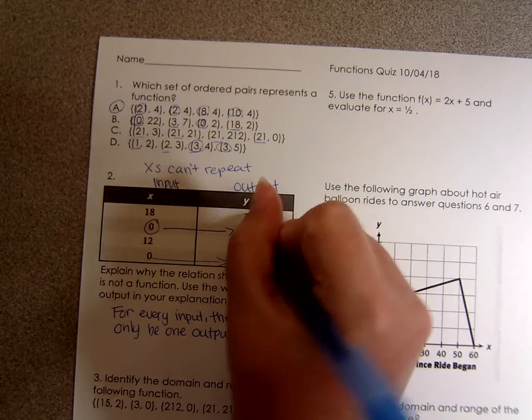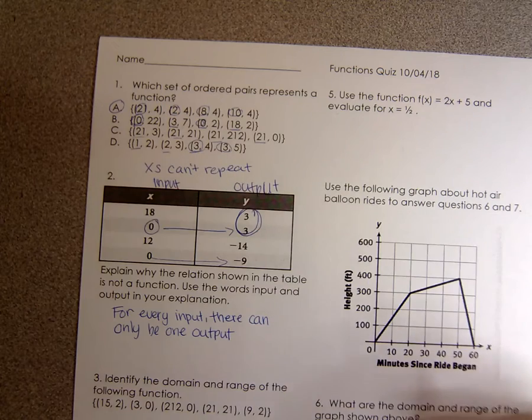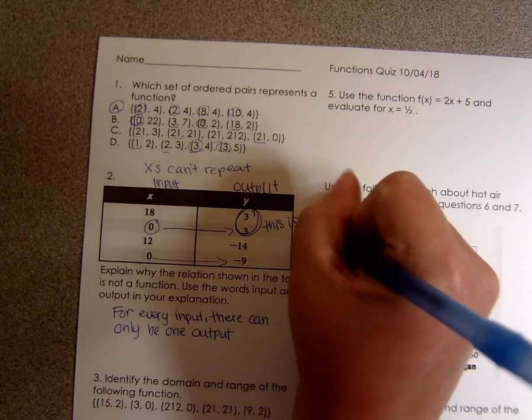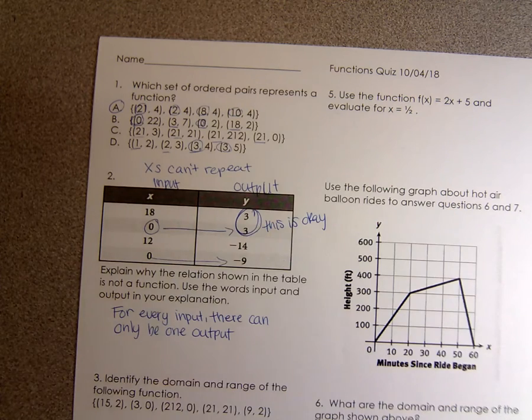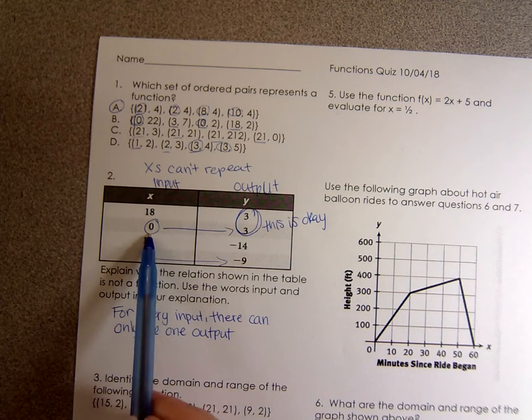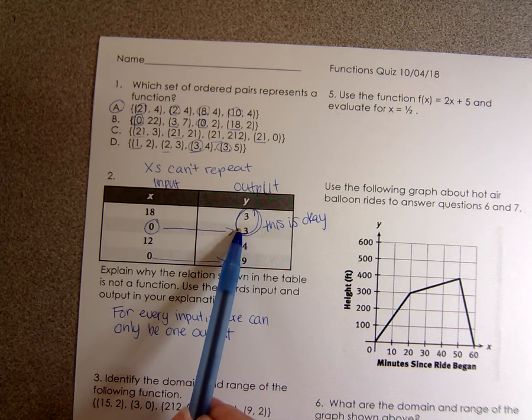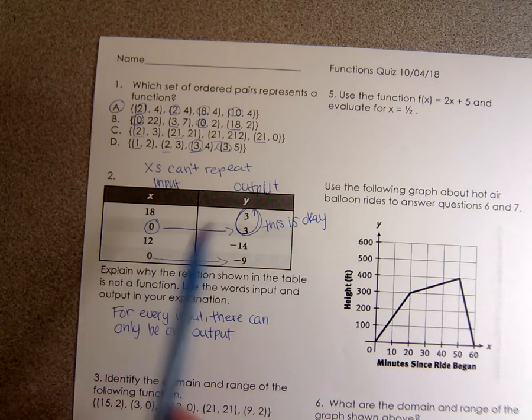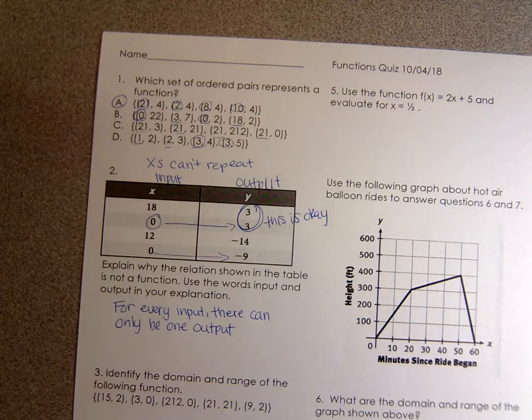Now, some of you wanted to talk about there being multiple outputs of 3. This is okay. It's okay to press 2 different buttons on the machine and get the same movie come out. That's fine. But you cannot press the same button and get 2 different things come out of it.